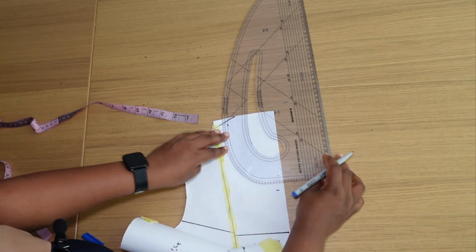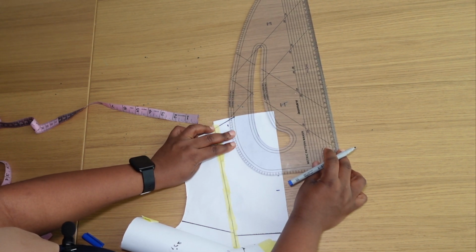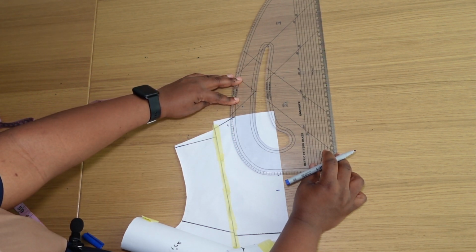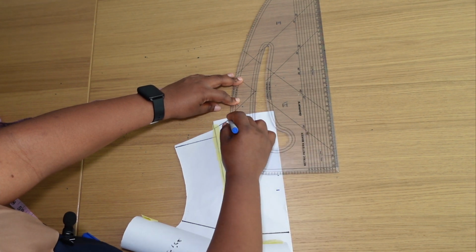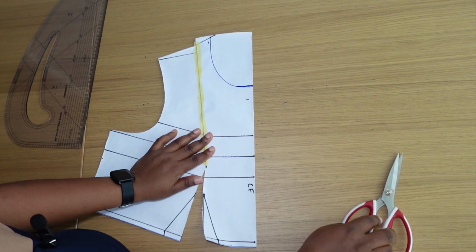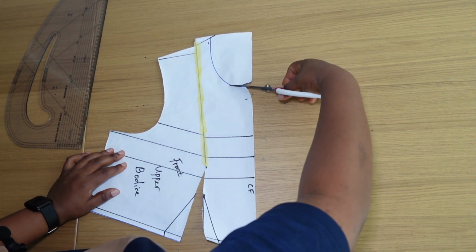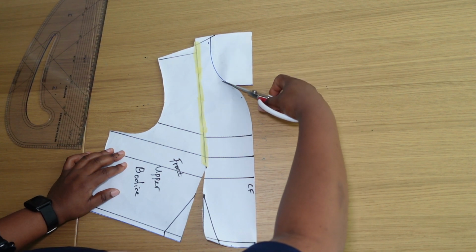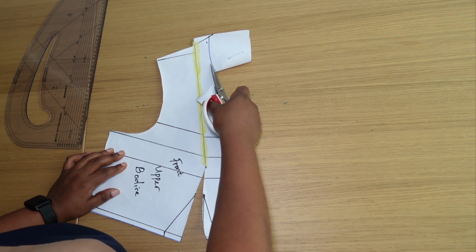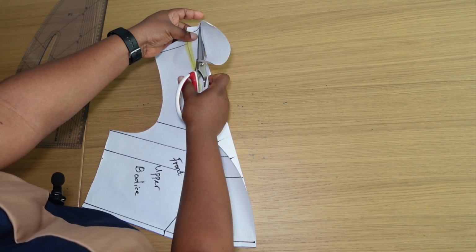Okay, so just use your French curve or neckline curve. Use it to join those points together in a curve-like manner. Once this has been done, we can then cut off the neckline and shape the shoulder line at that point. You want it to have a straight line on the shoulder, and you want to take your time to cut the neck along the line you just marked.